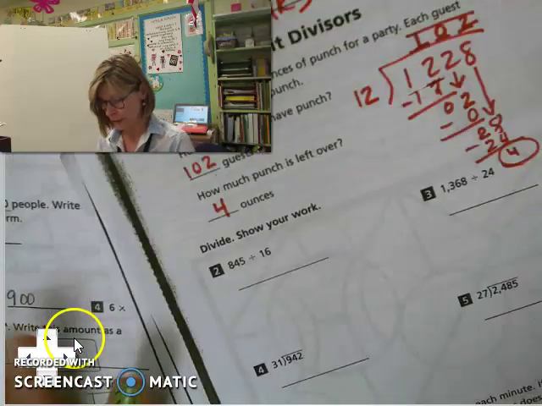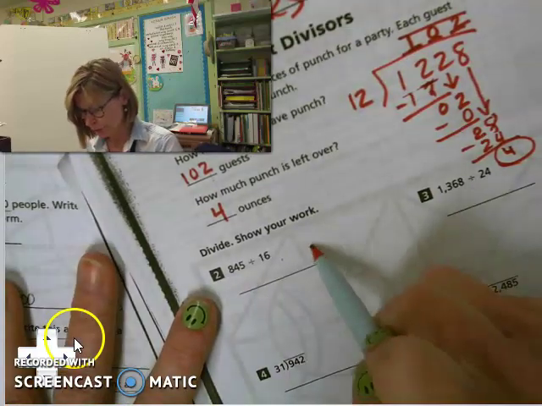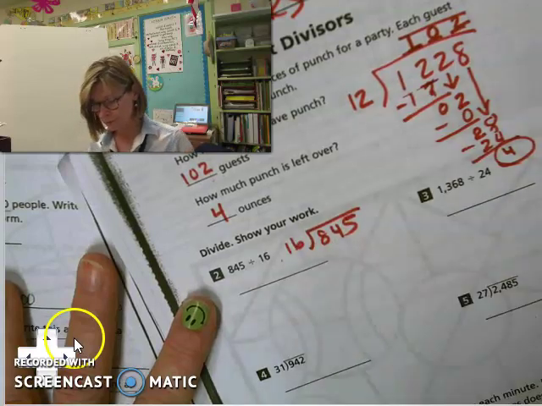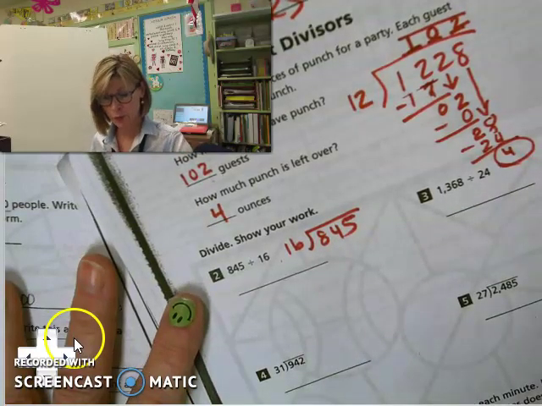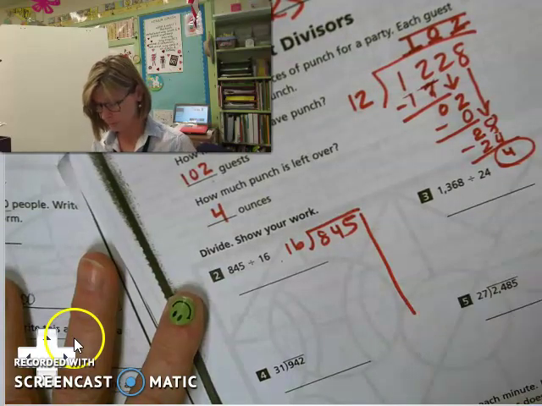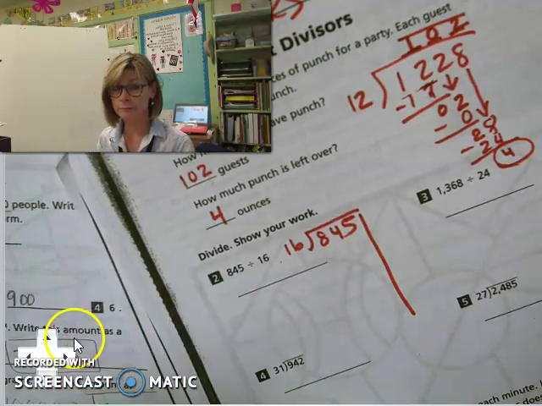All right, so you can do that same sort of thing, stepping each of these problems out. Now I notice here they've written it in a number sentence, and you're going to change that on your paper to do long division like this. And you are going to need some extra paper to do that. I can imagine 5th graders squeezing it all in there. So yeah, go for it.